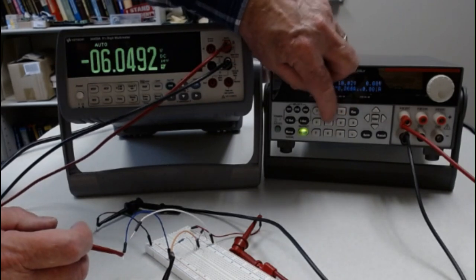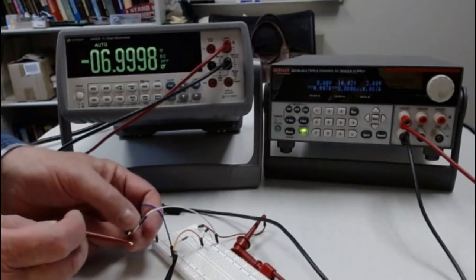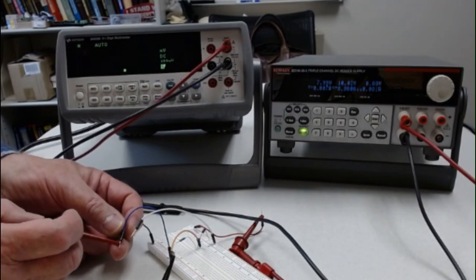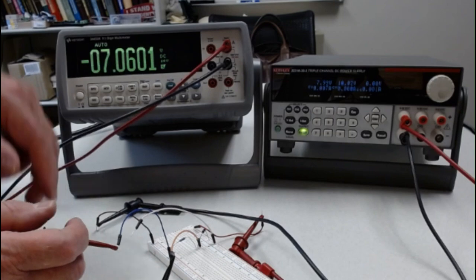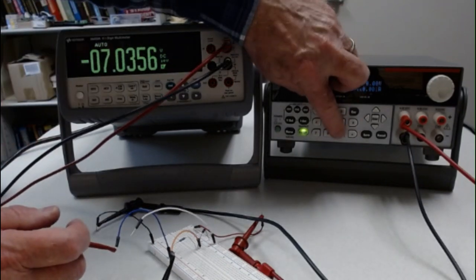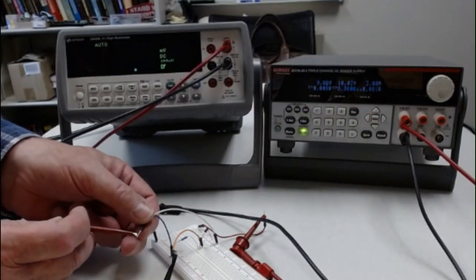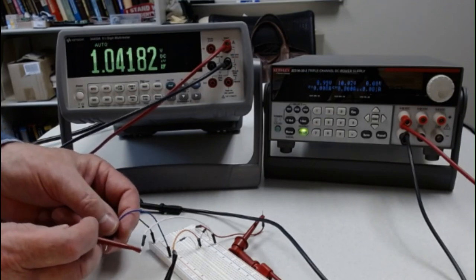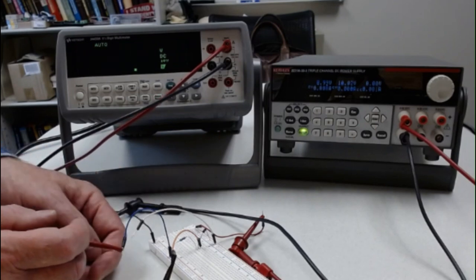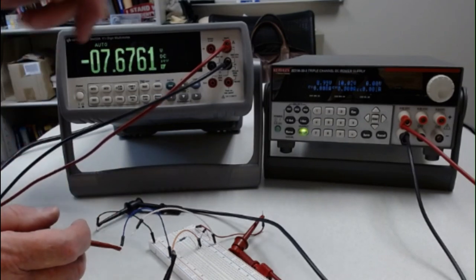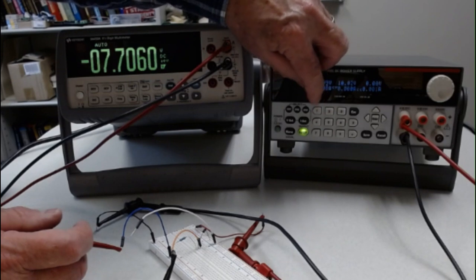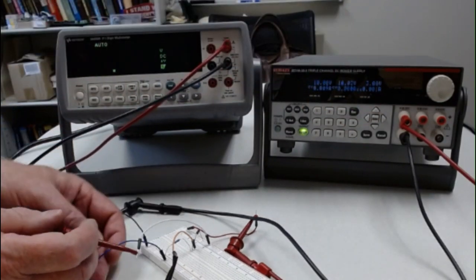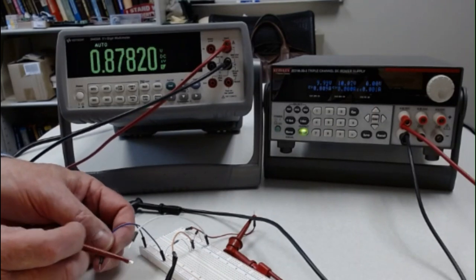8, diode, resistor. 9, diode, resistor. 10, diode, resistor.